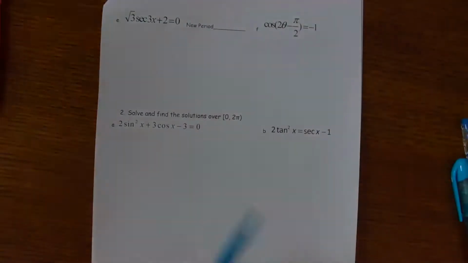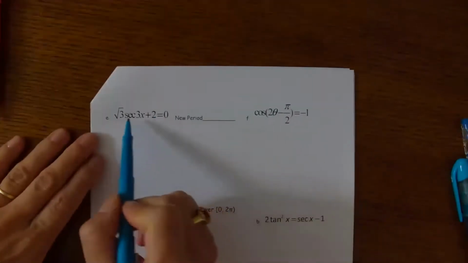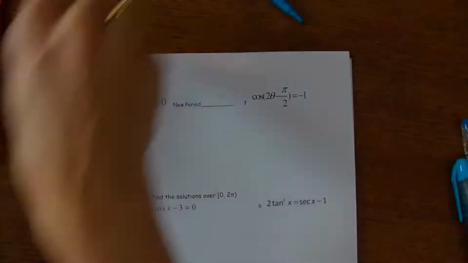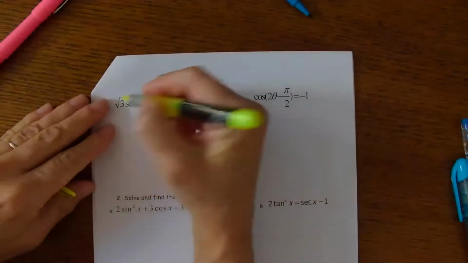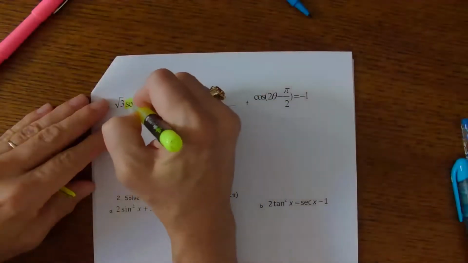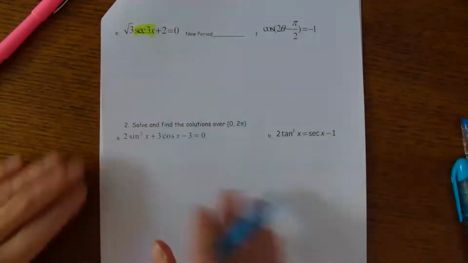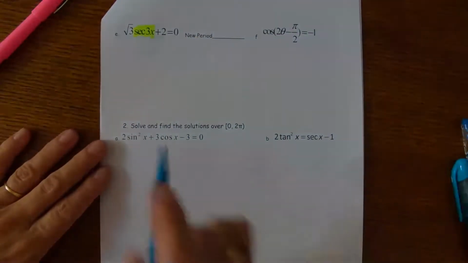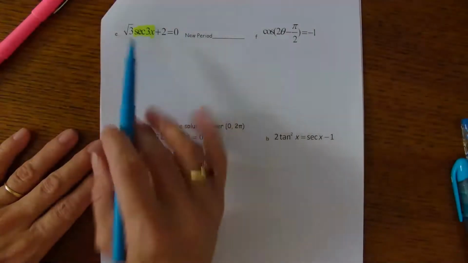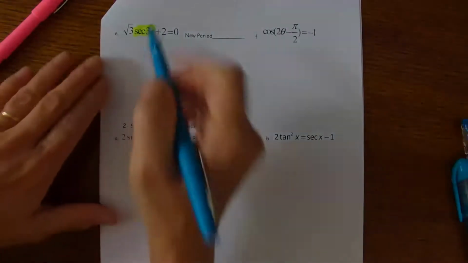That's it. You wrote it down. You have a list. Okay? So how do we get, this is the guy, right? This is the guy we want to get all by himself. So what do? We move 2 over and then divide by the square root of 3. Okay.